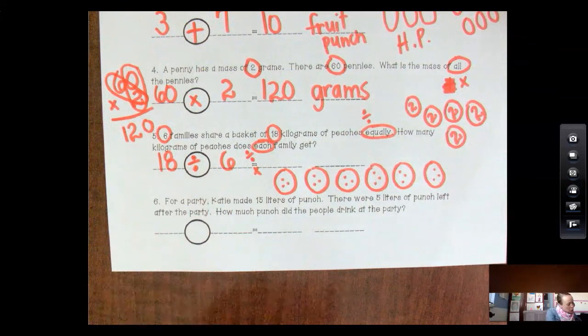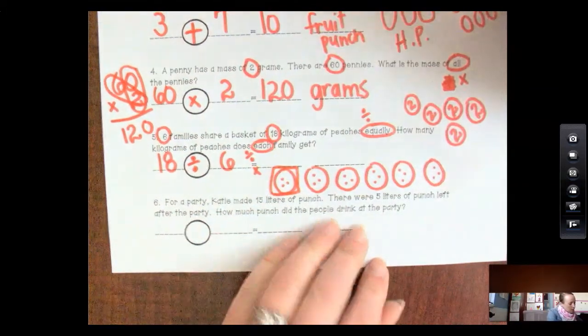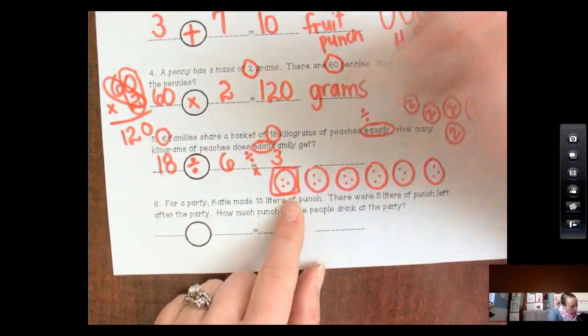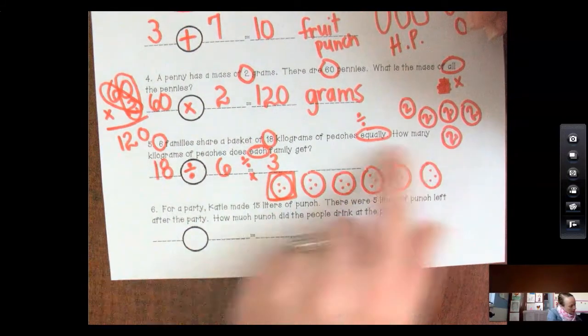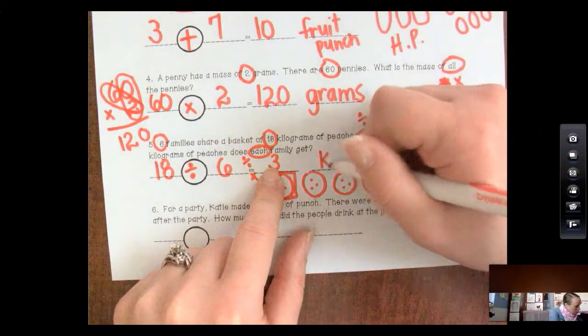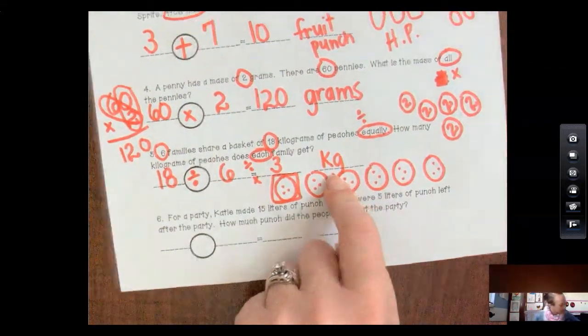So how much does each person in my family get? Well, we always look at the first box there, and they would have gotten 3. 3 what? What's our label? It says how many kilograms of peaches. So it would be 3 kg, and kg, we learned yesterday, means kilogram.